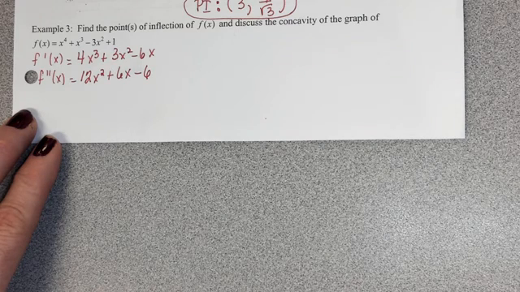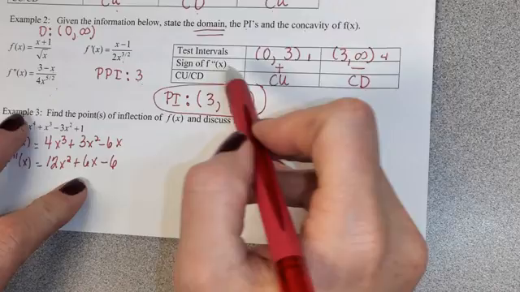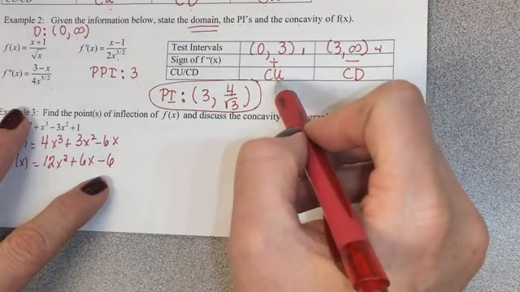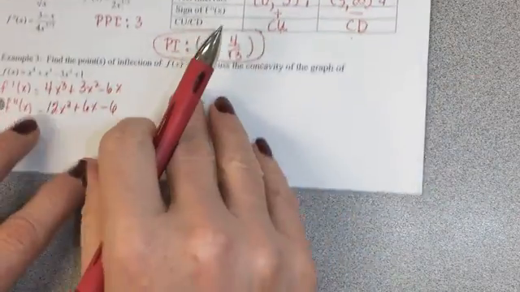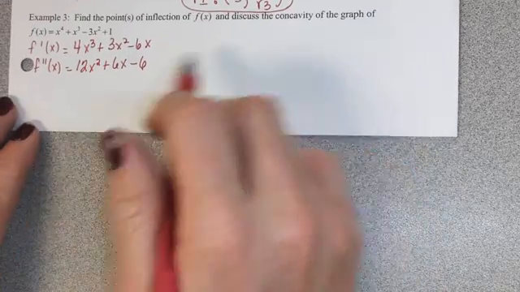So once we have those derivatives, the directions say find the point or points of inflection of f of x. And when it says discuss the concavity of the graph, our chart does that for us. Concave up, concave down. That's all discussing of the concavity means.